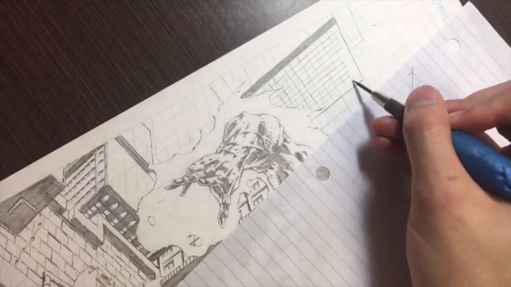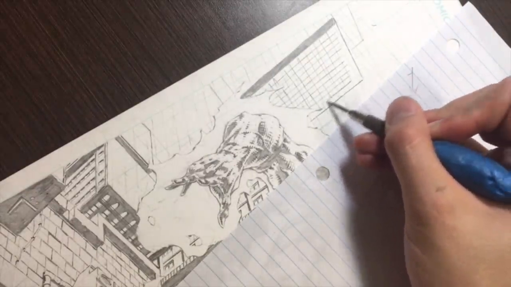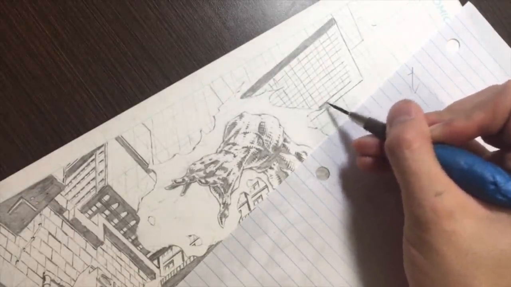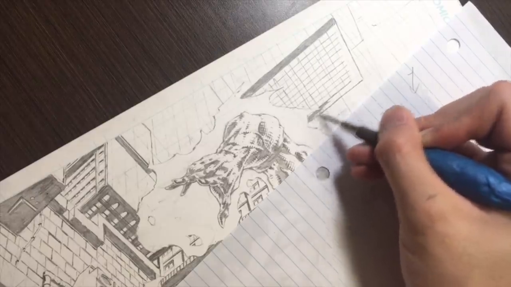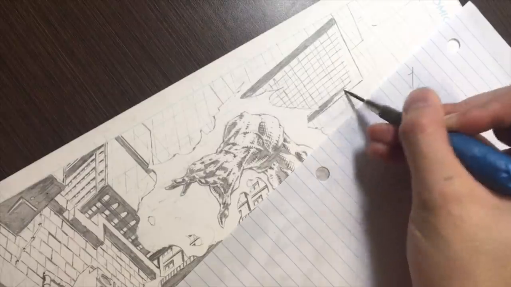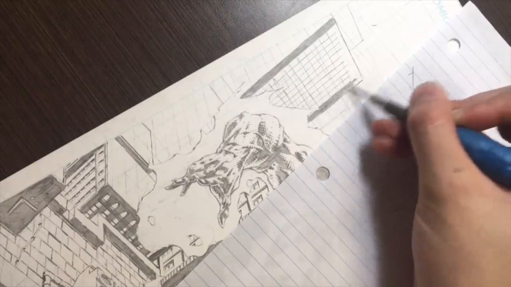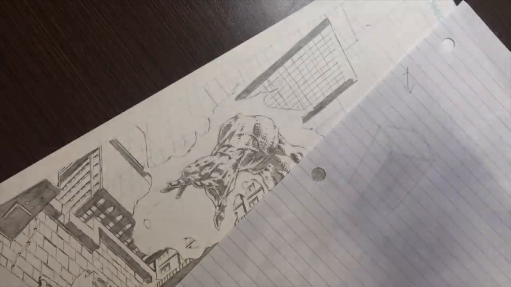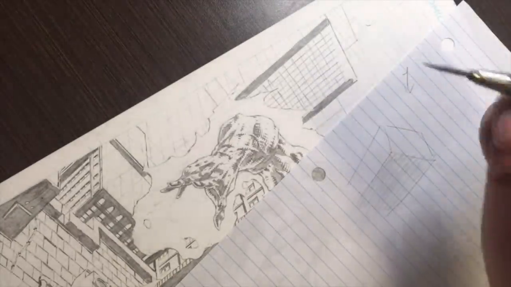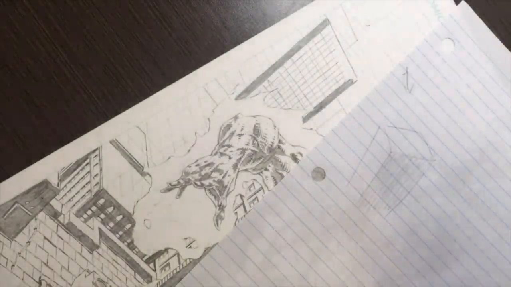Okay, so I have that in. And as you can see, it's fairly easy just dividing it up, and later you can add the details.